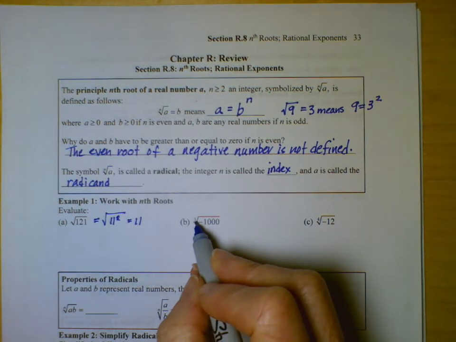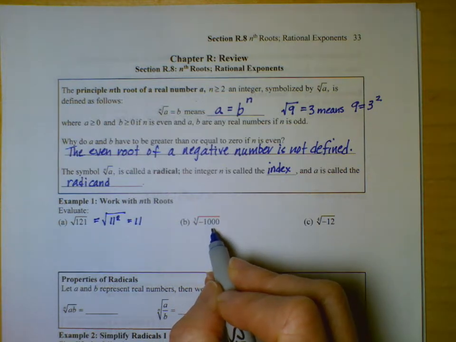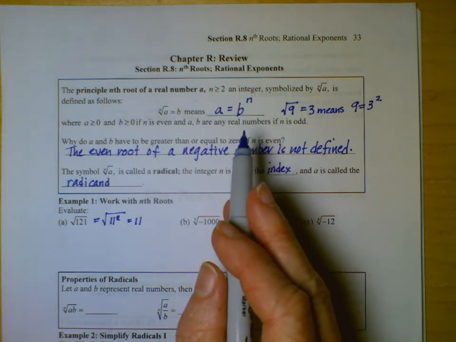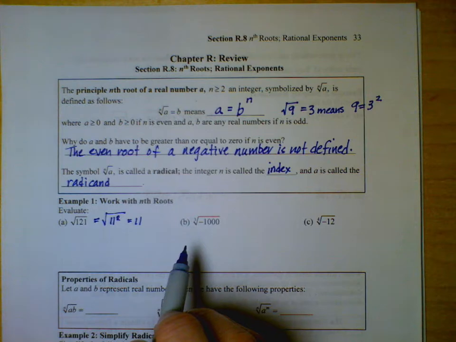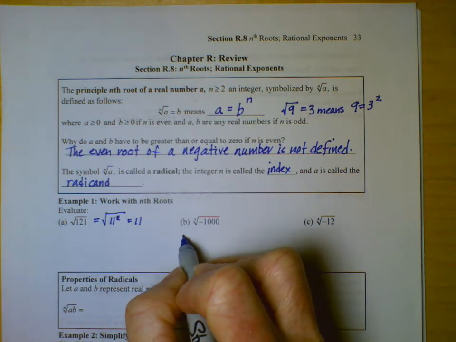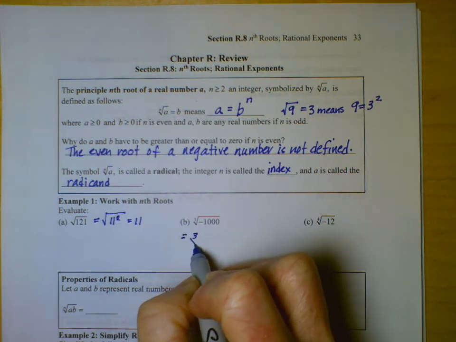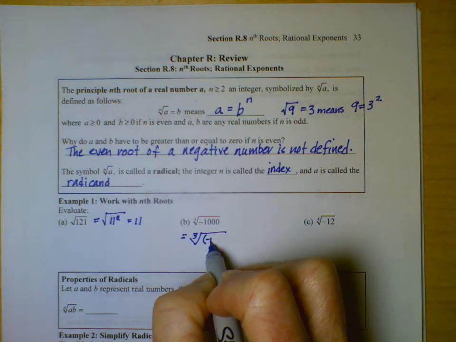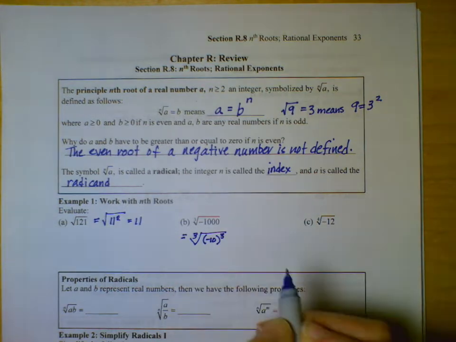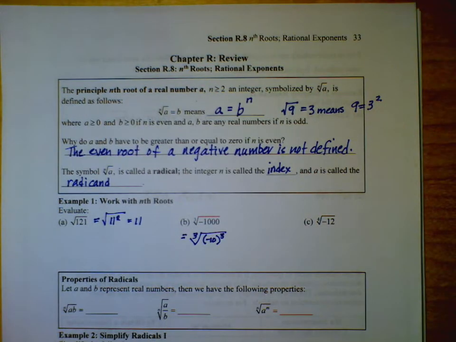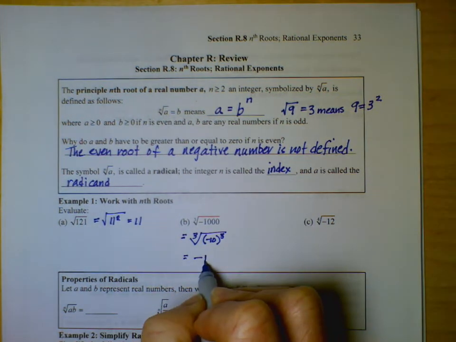Now look at this one. It's a cube root, it's odd, and that's a negative number. But we said that's okay. It could be any number if it is odd. So let's see how this one works out. We can write that as the cube root of -10 to the third power. -10 times -10 times -10 would be -1000. So this is -10.